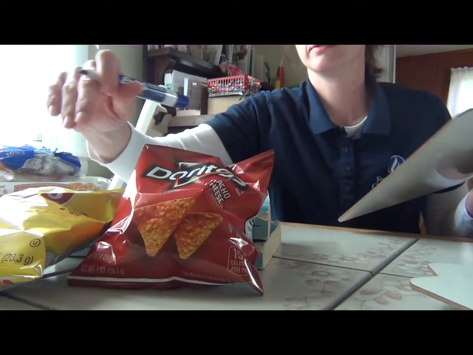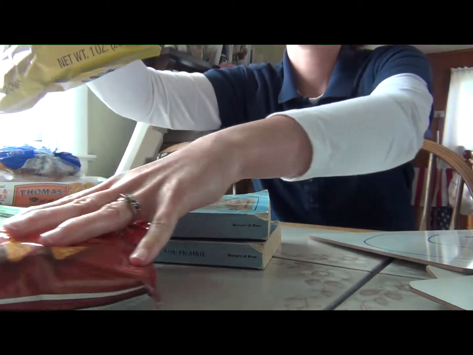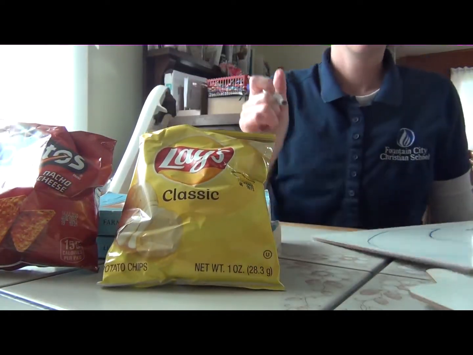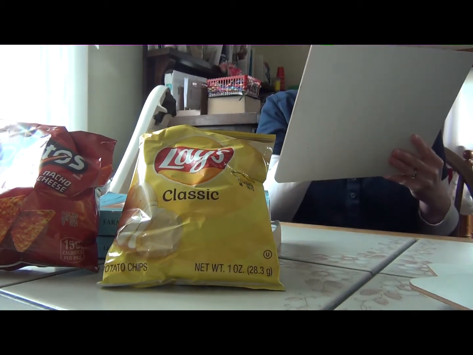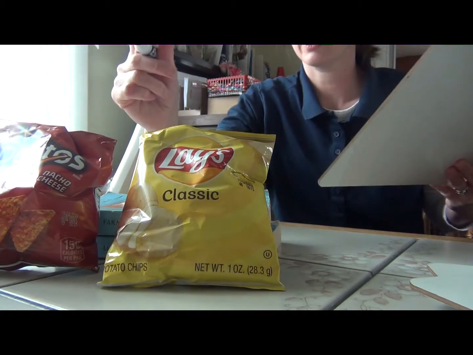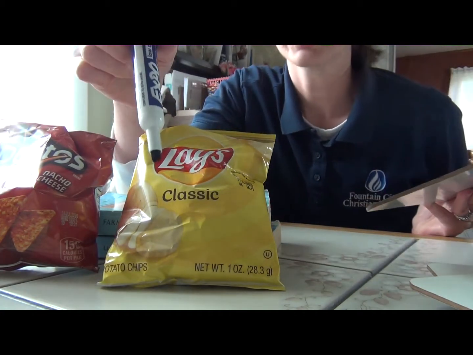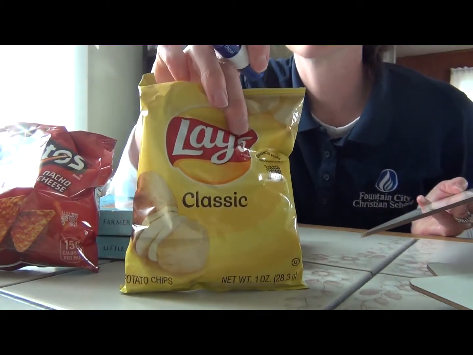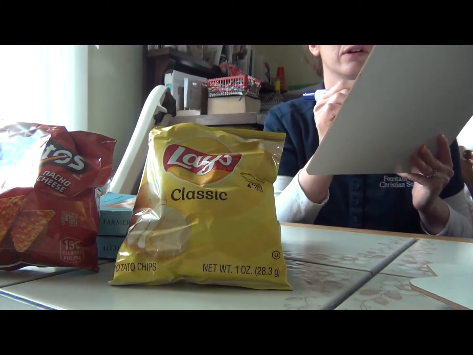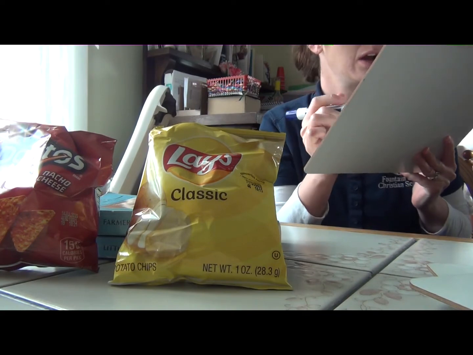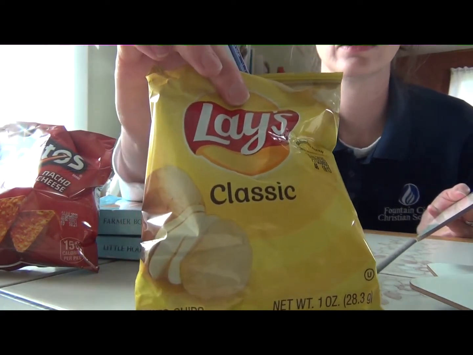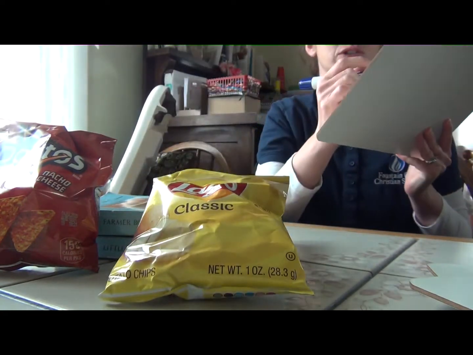Alright, let's look at the other one. Okay, what can we say about this bag of chips? Okay, the bag is yellow. Okay. What shape is our chip? They're supposed to be circles or ovals. Circles. What color are these? They're whitish, yellowish.